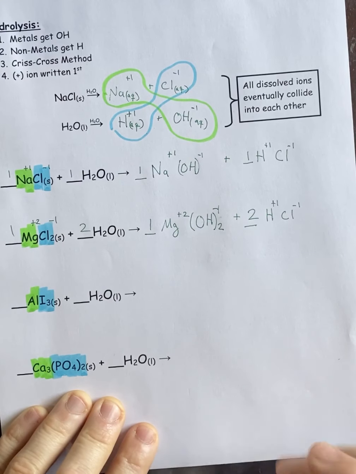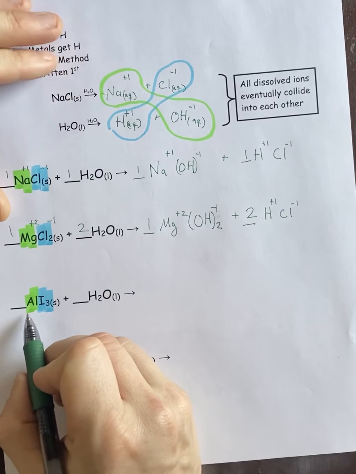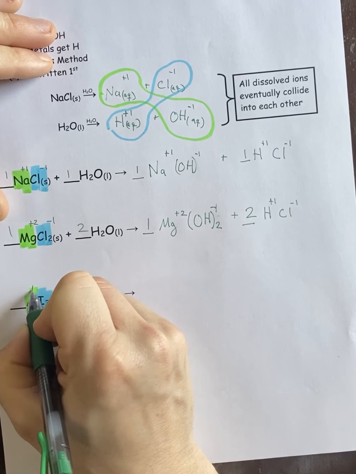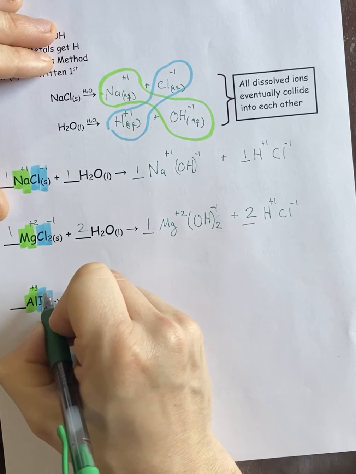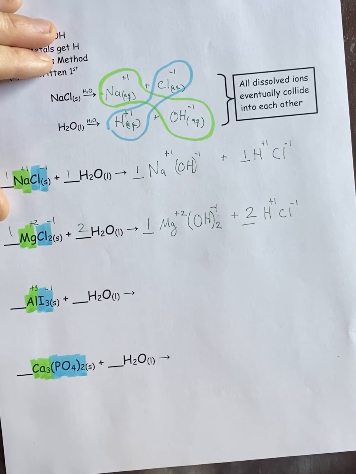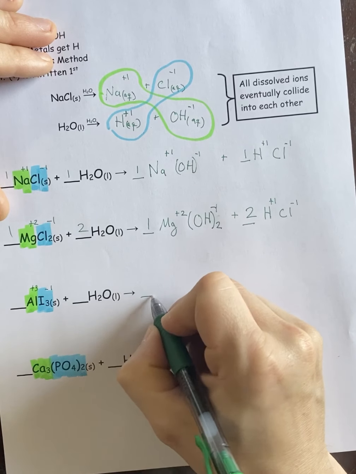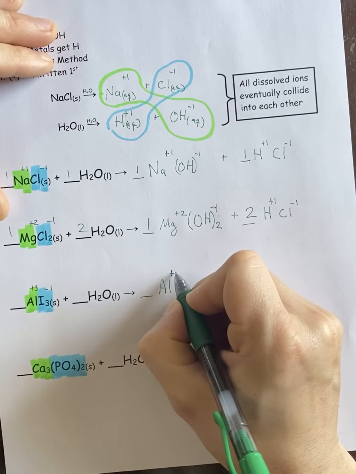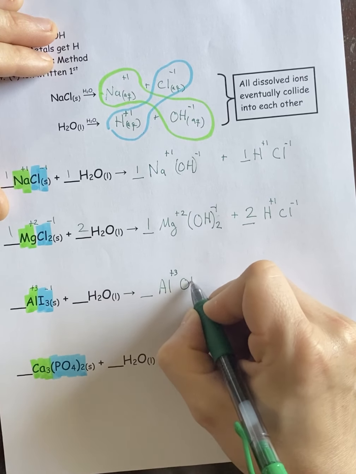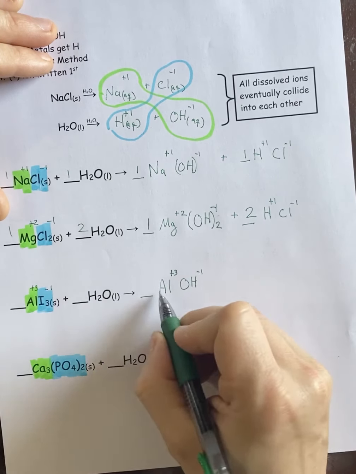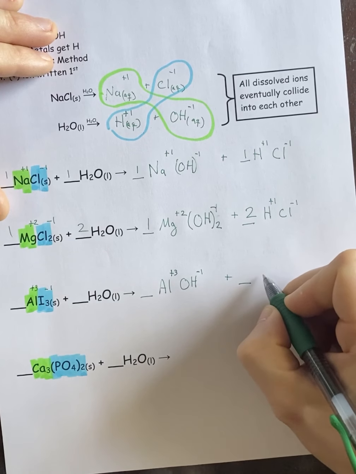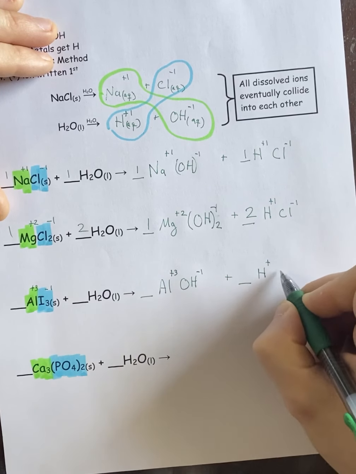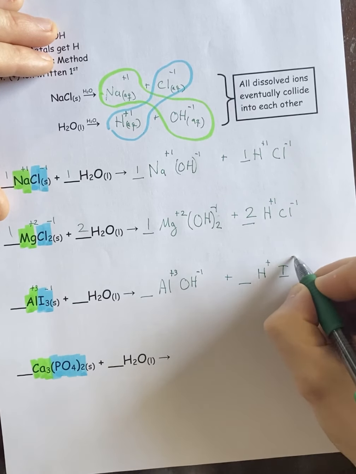That won't matter. Next one, AlI3. So Al is plus 3, I is negative 1. That's why they're crisscrossed this way. So when I put them together, Al is going to go with OH because positive goes with negative, and H is going to go with the I because positive and negative.